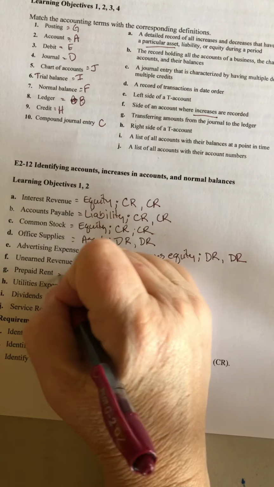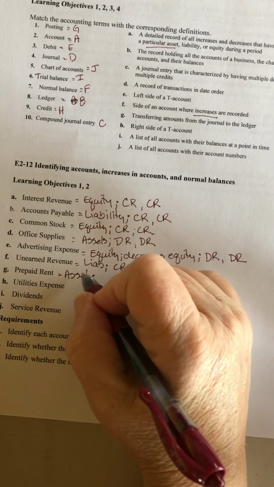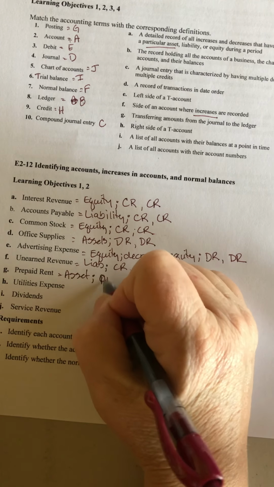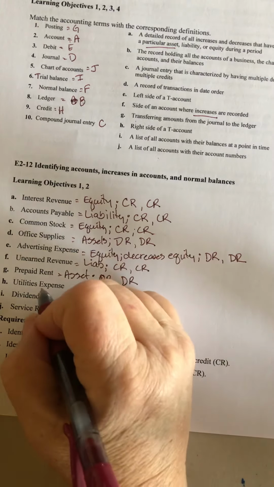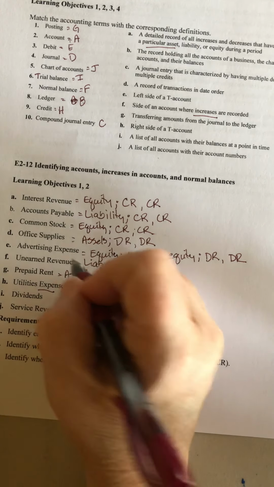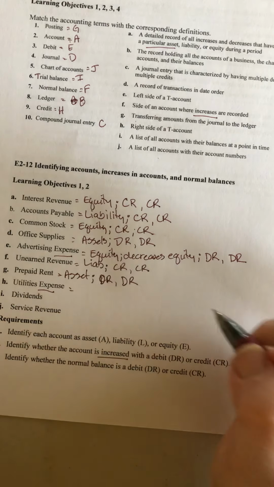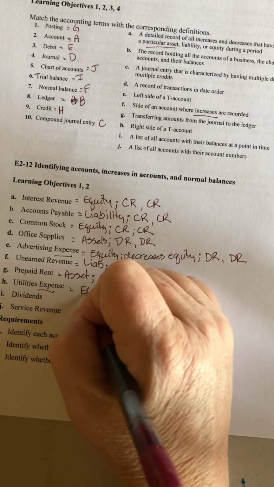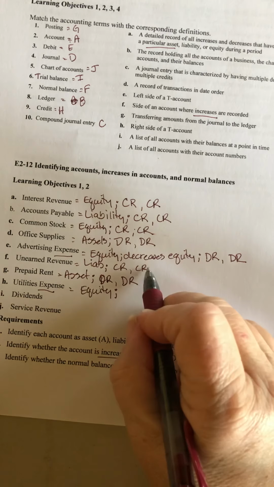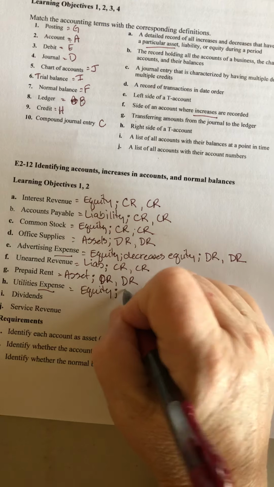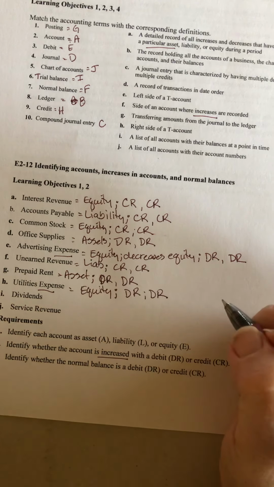Prepaid rent is an asset. Since it's an asset, you increase it with a debit, and its normal balance is a debit. All right, utilities expense, here we have the expense again. So it's going to work the same way as that advertising expense up there. So it's an element of equity, but it decreases equity, so you increase it with a debit, and its normal balance is a debit.